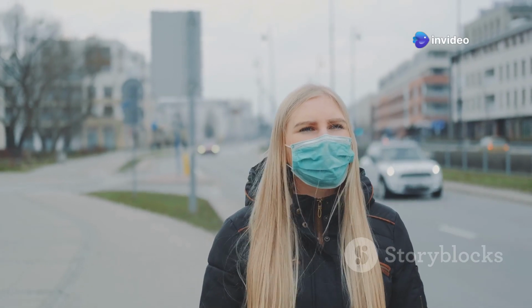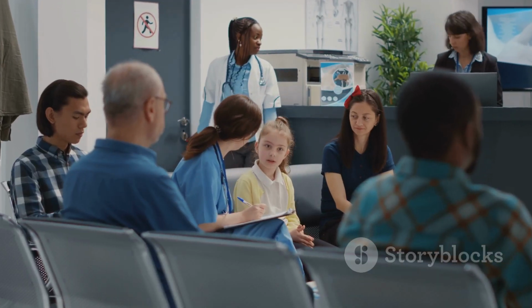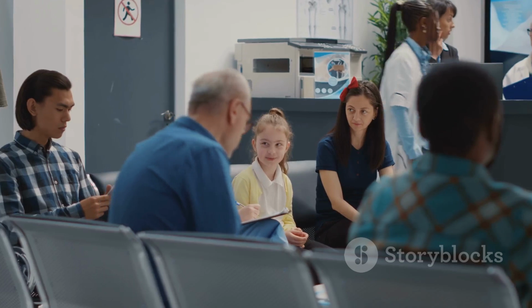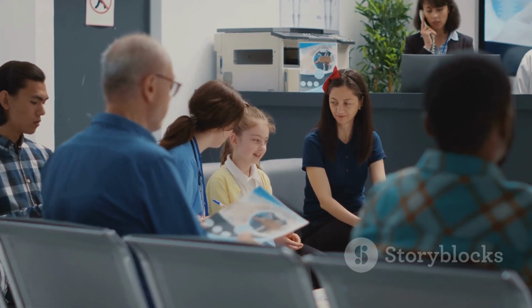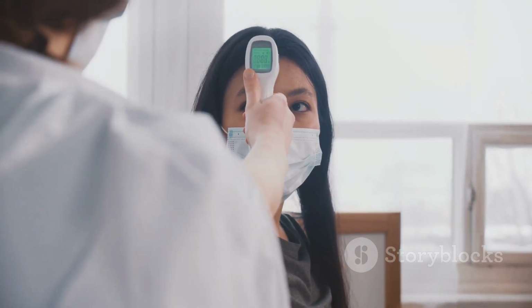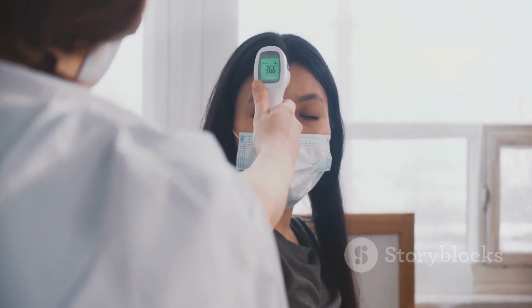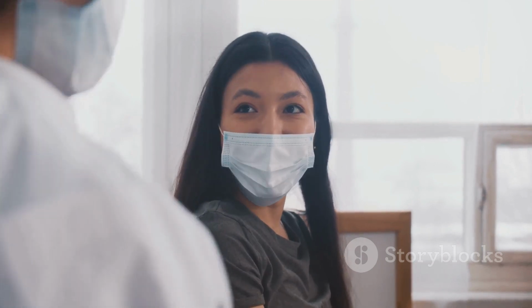RLWD is a serious public health threat that requires our immediate attention. However, by understanding the disease, its transmission and prevention methods, we can protect ourselves and our communities effectively. Stay informed, take necessary precautions, and spread awareness to combat this silent invader. Together we can make a difference and stop rat lungworm disease.